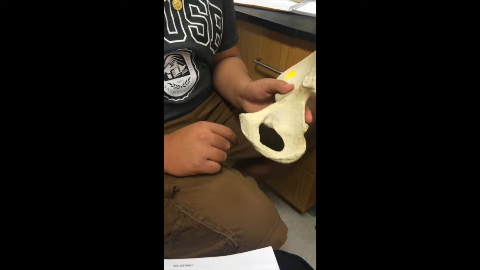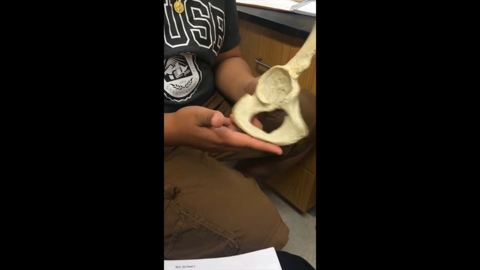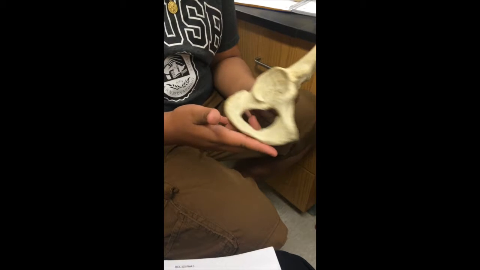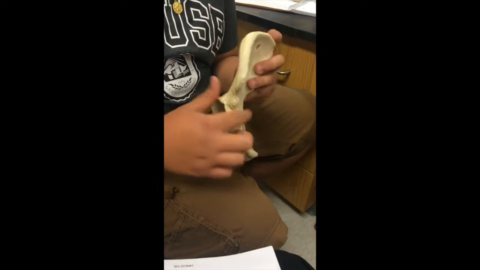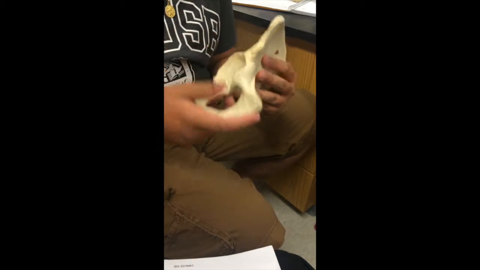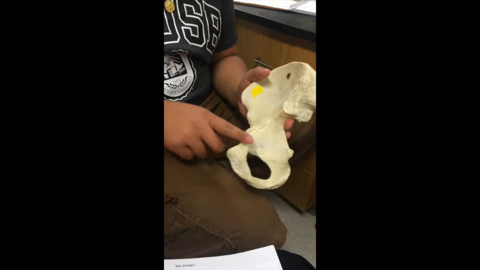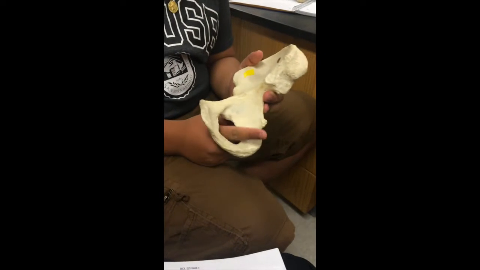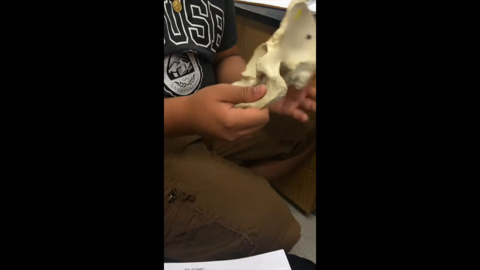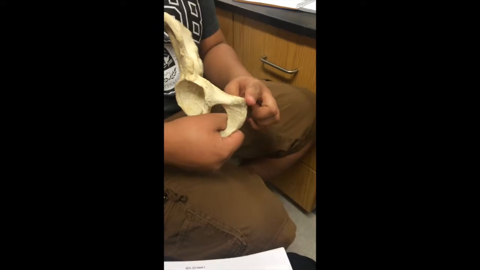Inferior ramus, superior ramus. The pubic crest is this part.